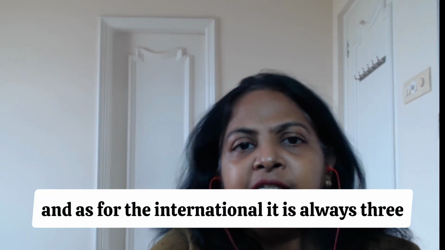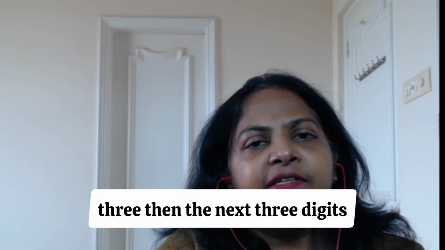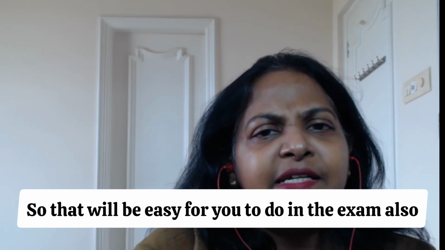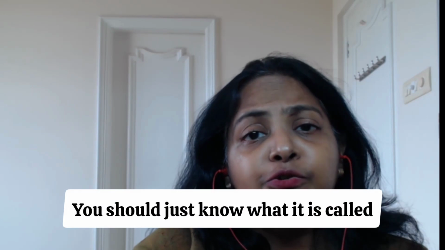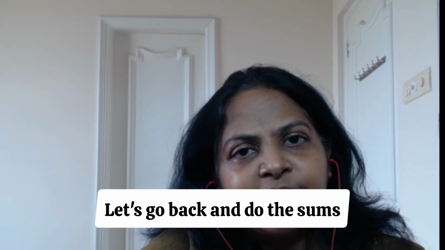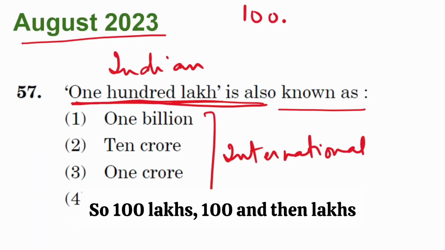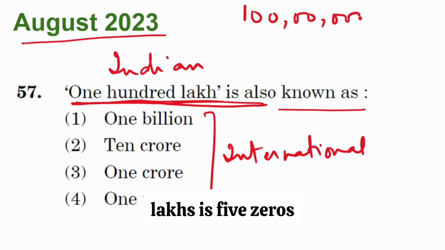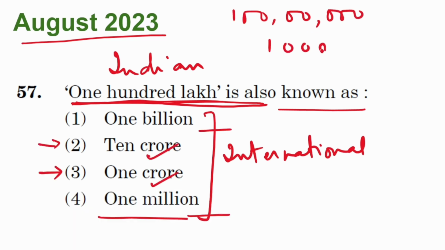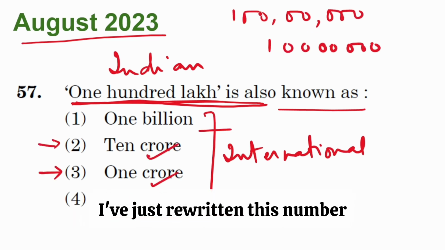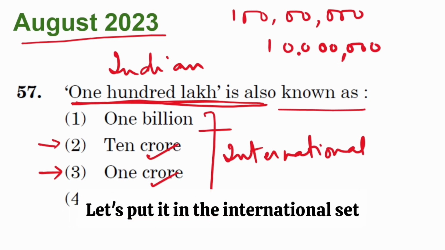And as per the international system, it is always 3. 3, then the next 3 digits, then the next 3 digits. So that'll be easy for you to do in the exam also. You should just know what it is called. Let's go back and do the sums. So 100 lakhs, 100 and then lakhs. Lakhs is 5 zeros. So let's just write 1, 2, 3, 4, 5, 6, 7. I've just rewritten this number.